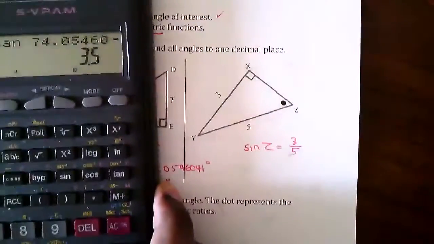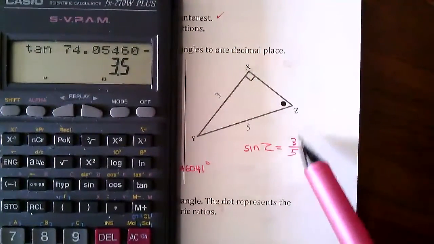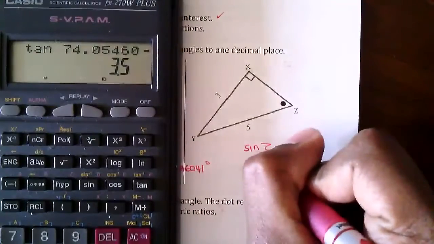The last ratio we have is sine z is equal to 3/5. Again, I'm isolating for z.